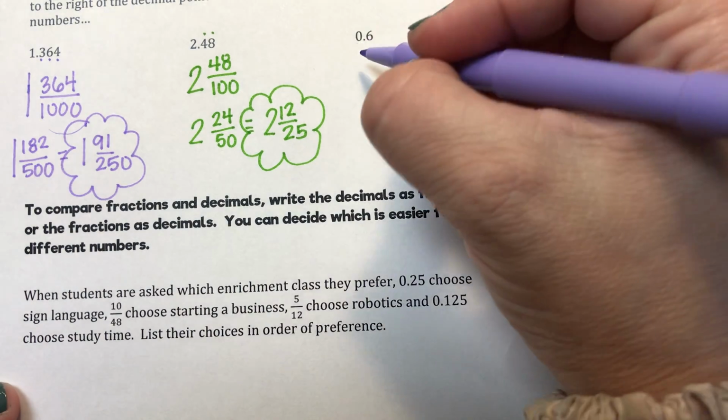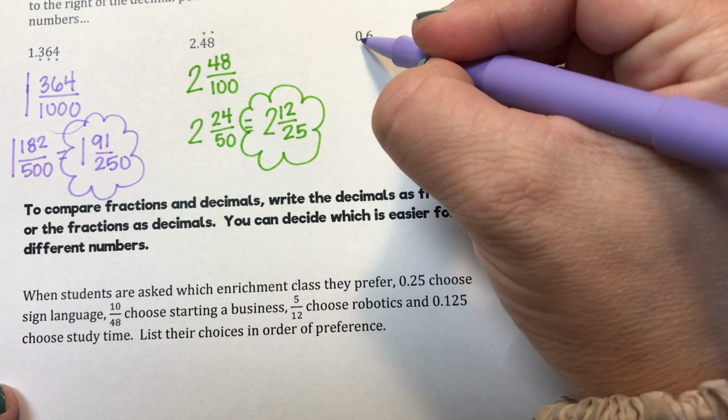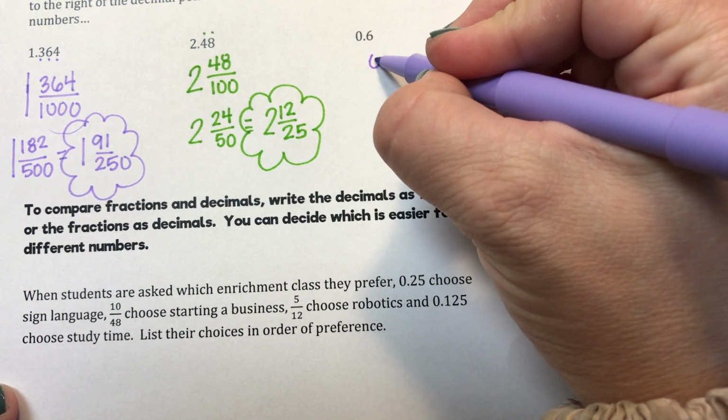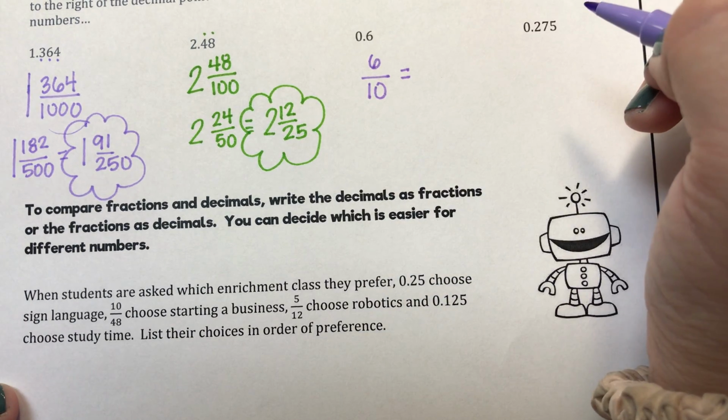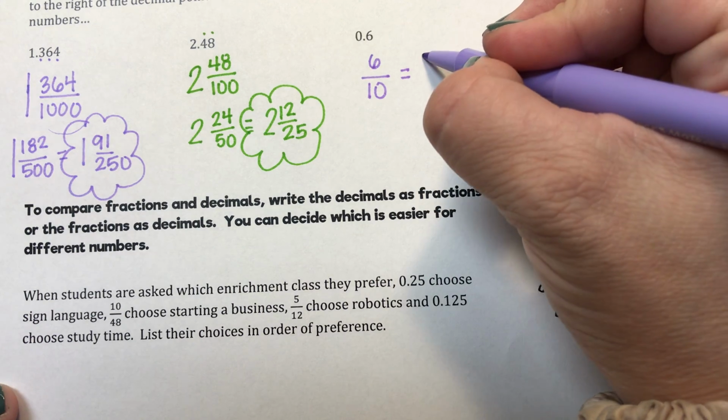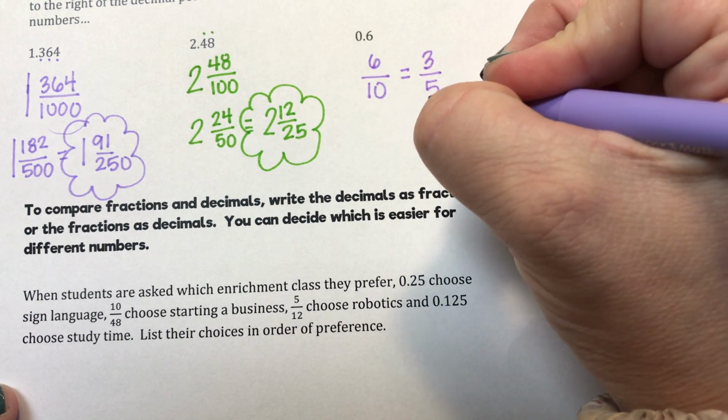Okay, 0.6. So I don't have a whole number, so it's just going to be a 6 in the tenths place. What are those both divisible by? 2, so 3 over 5.